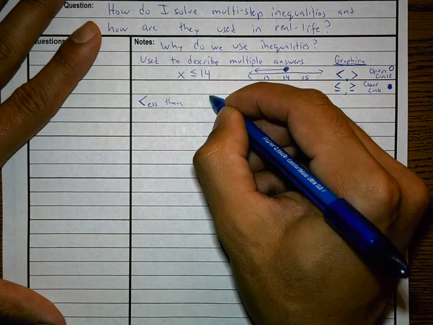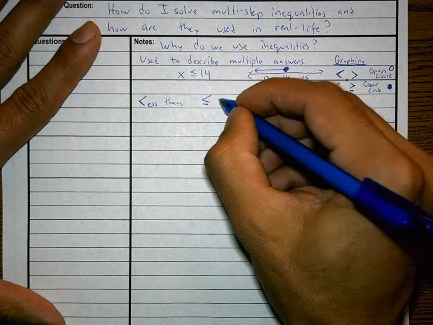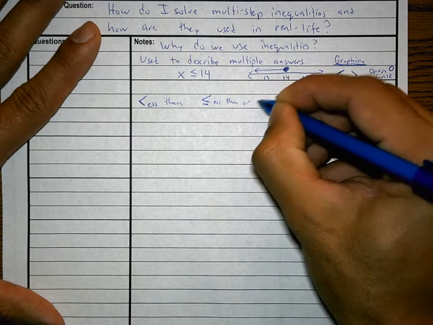If I see this with the bar underneath it, it reads less than or equal to.